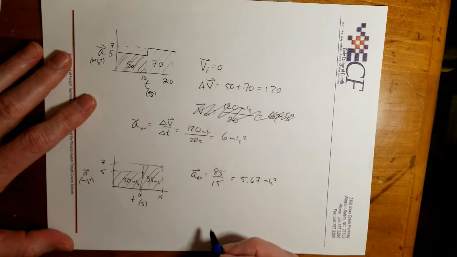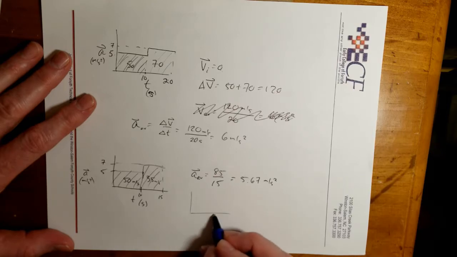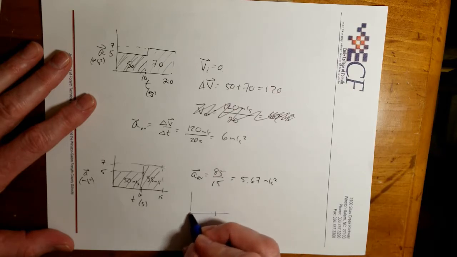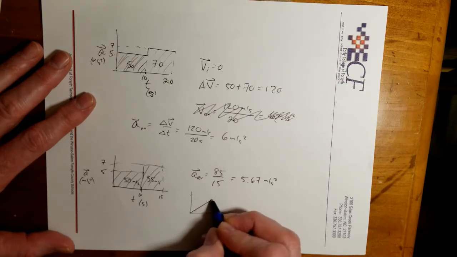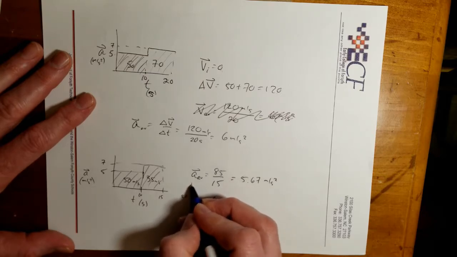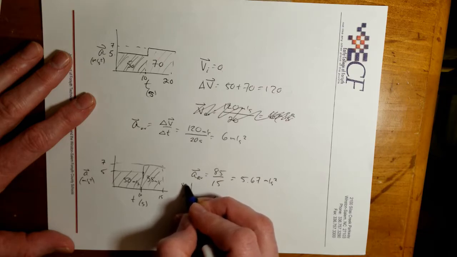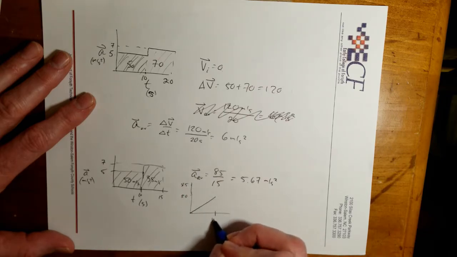Average velocity still becomes trickier. So after 10 seconds, I'm at 50. So I'm going to start here. This actually would be constant, so that's 10 seconds, so that is straight. So that is 50, and then at 85, because that's my final change, that's at 15 seconds.